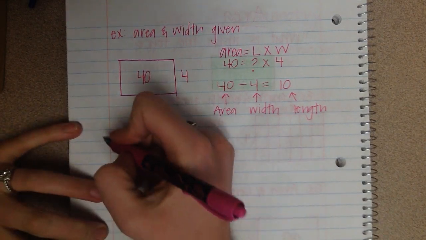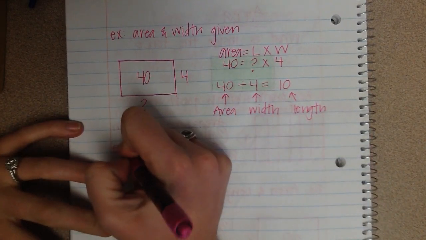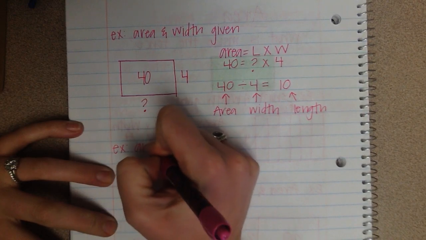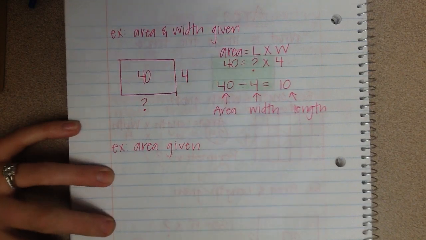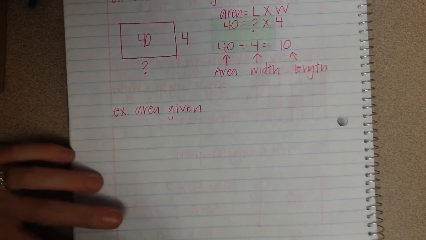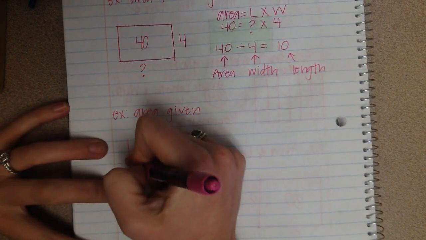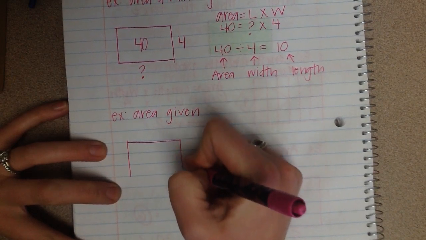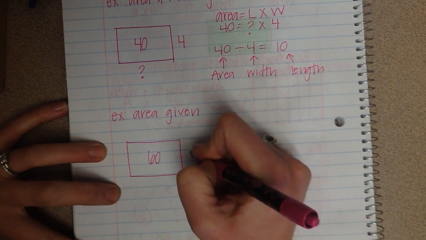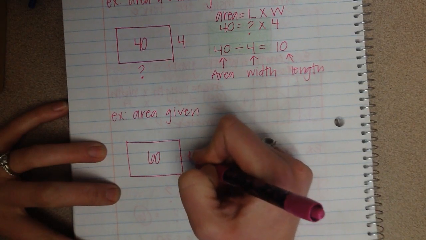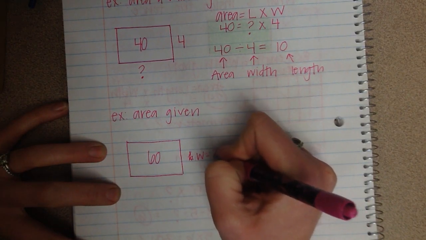One last one is if the example, area given. Now this one's a lot more open-ended. So say I have a rectangle, and we'll just go ahead and say this is 60. And the length, oh sorry, that would be the width, equals what?